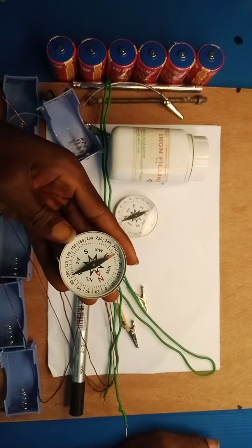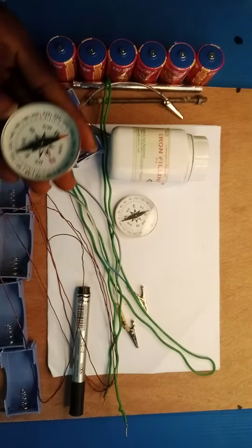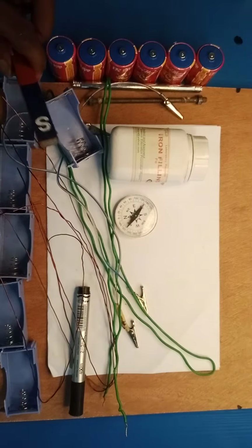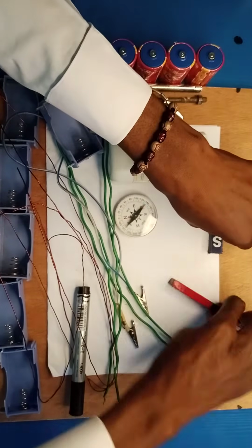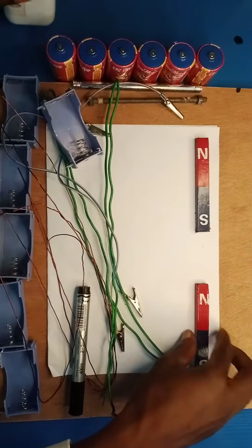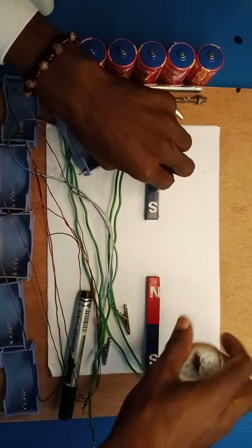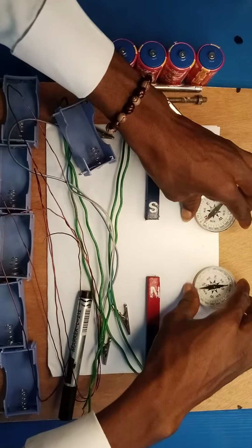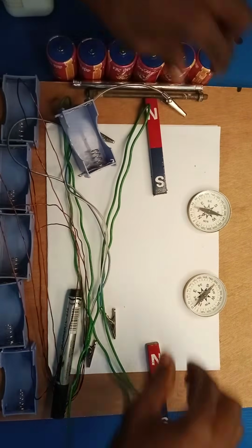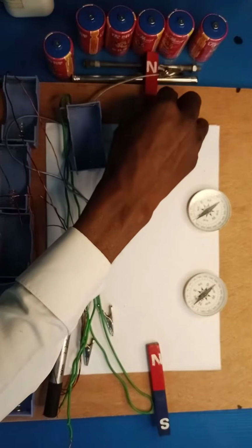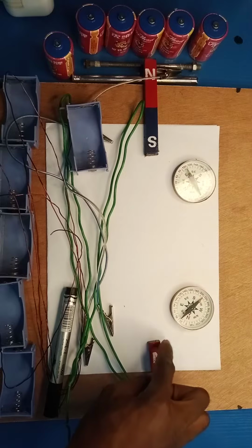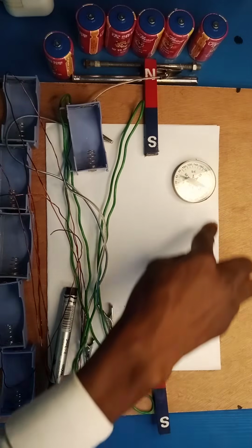If I place two bar magnets here, you observe something quickly. Just observe this little experiment: the direction of magnetic field. You can see that these guys are pointing to the south.